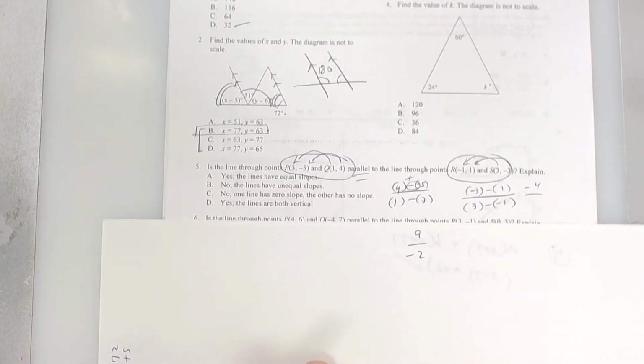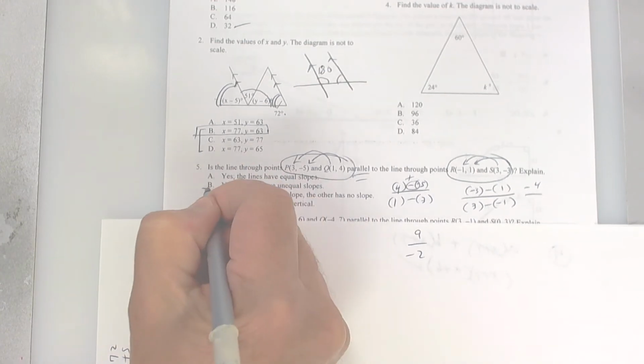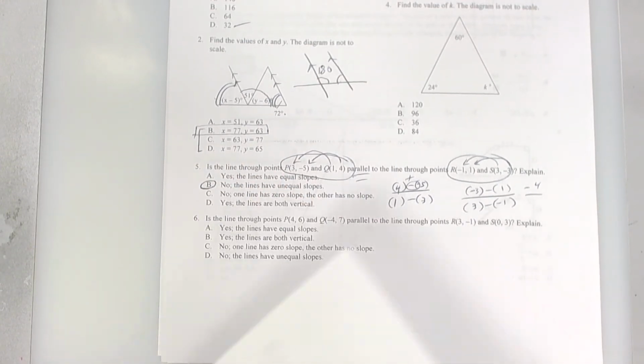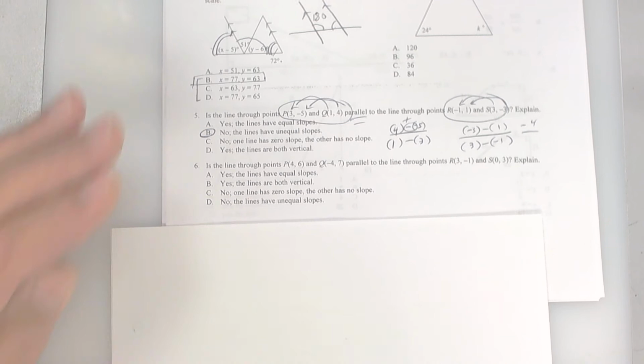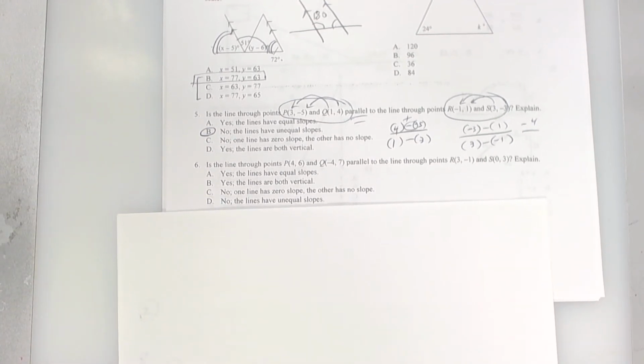Okay? Now the other line has 0 slope. Yes, parallel lines. Yes. I'm going to go with that one. Okay? You can check it in the back. This one right here is also a review. It says, is it parallel? Well, parallel has to have the same slope. So you're going to work number 6 the same way. Okay, I'm not going to do it twice.